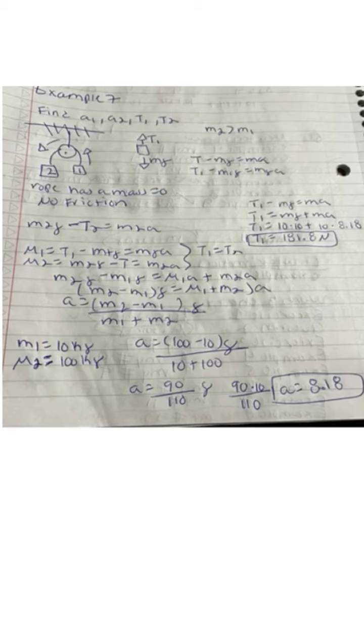So we know that our equations for M1 and M2 are going to be equivalent. So we can gather from that T1 and T2 are going to be the same. Once we know that, we go ahead and combine our M1 and M2 equations.